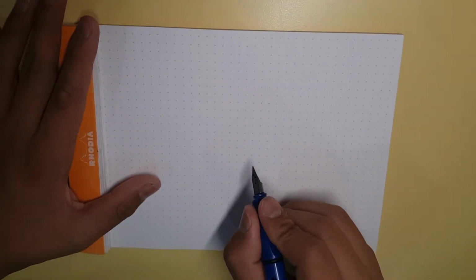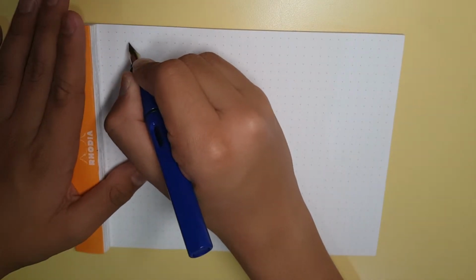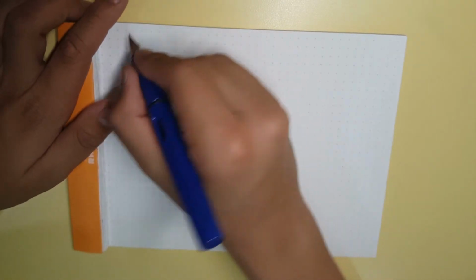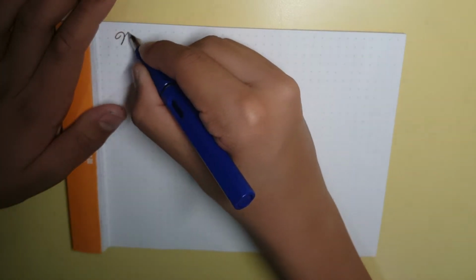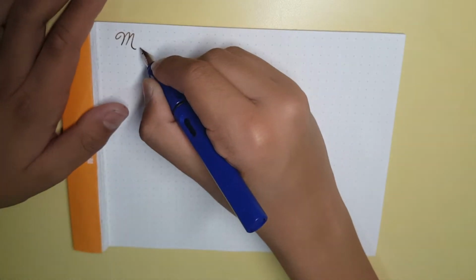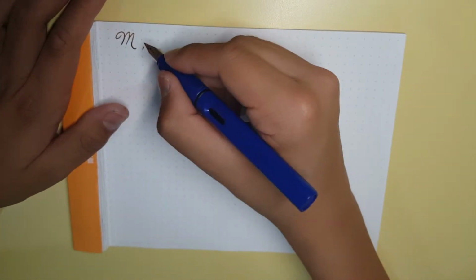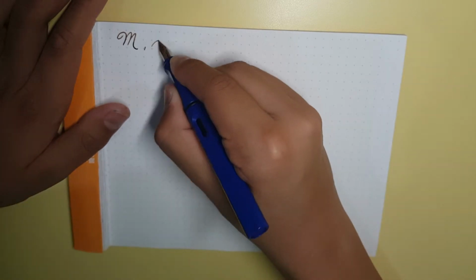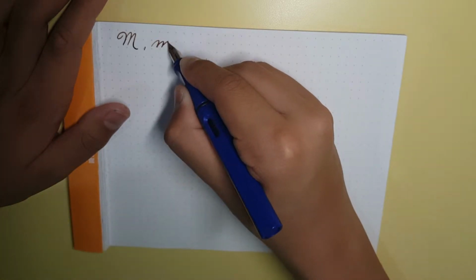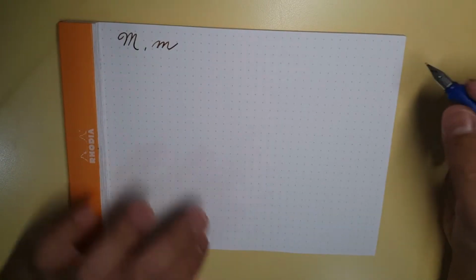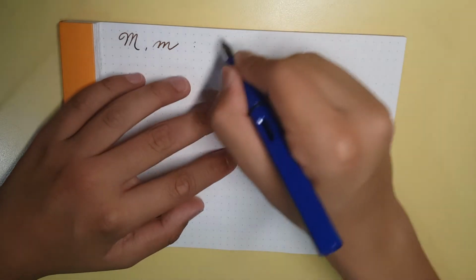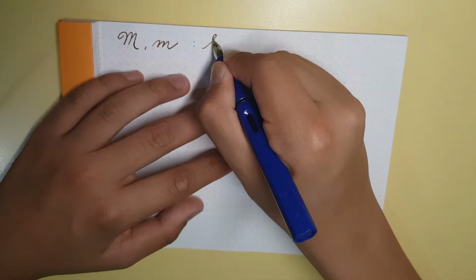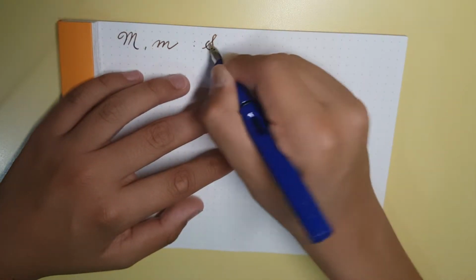Okay, so the first letter we'll do will be M. So M looks like that, and the lowercase overturn, underturn. There. That's M. The next letter we'll be covering is S. So let's go compound curve, loop around.